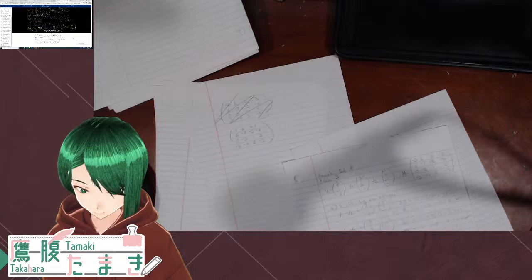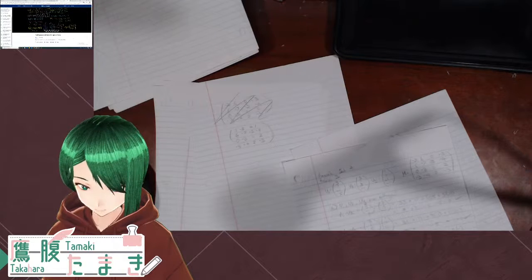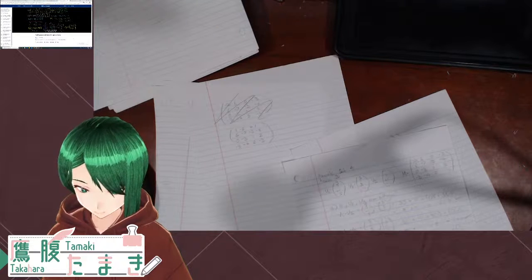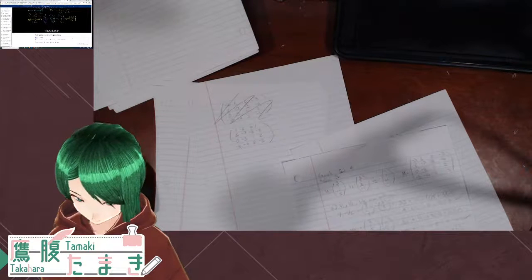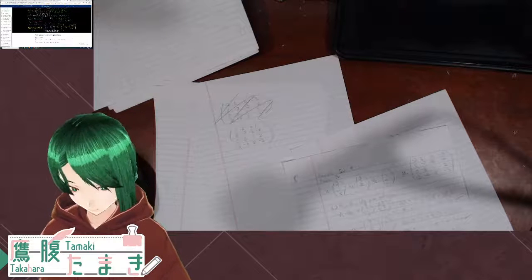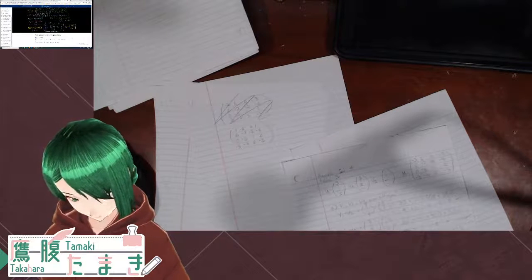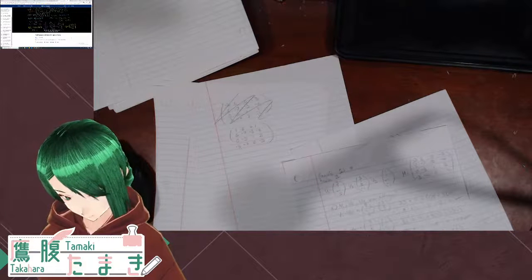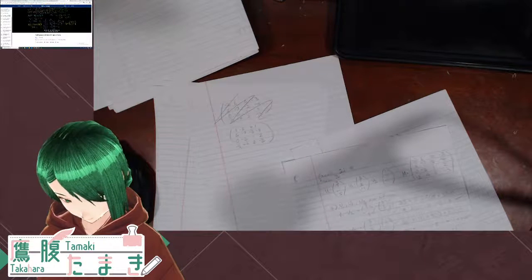Are the columns in A a linearly independent set? Let me write that down. If we write these vectors right there, these are the column vectors of A. So let me write that down. What were they?